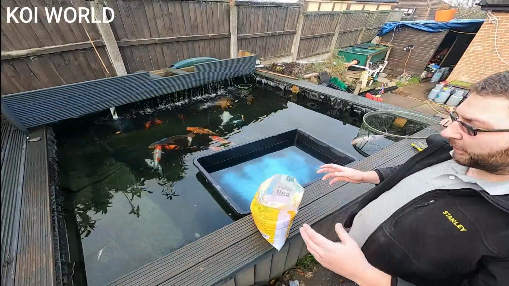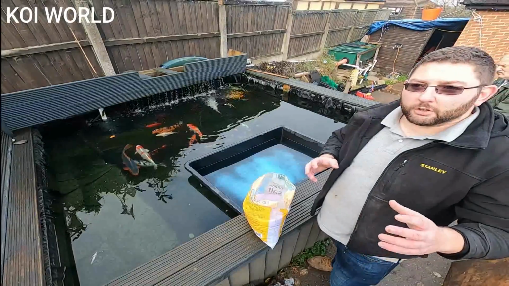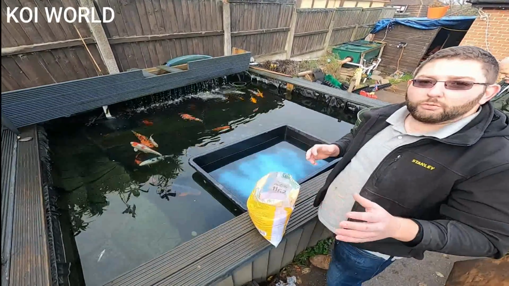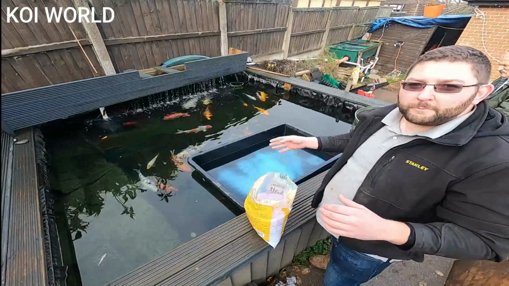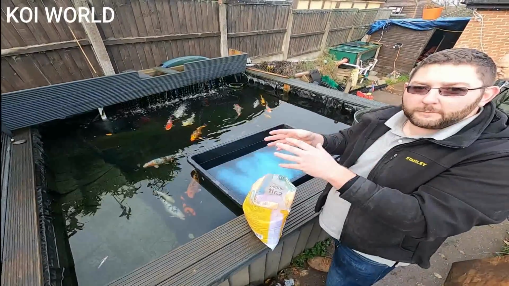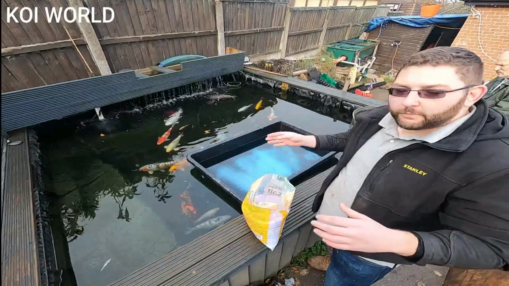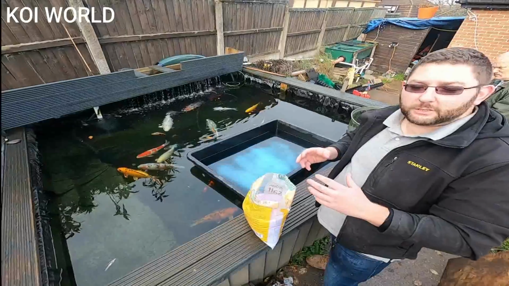And the other thing I want to point out is that there are plenty of things on the market, such as treatments, that you can't use with salt. So you do really want to consider your options. If you're going to use salt in your pond, just remember that come springtime, if you need to use some other medication or treatment, you might not be able to use it when you're using salt. You might have to flush the system out.